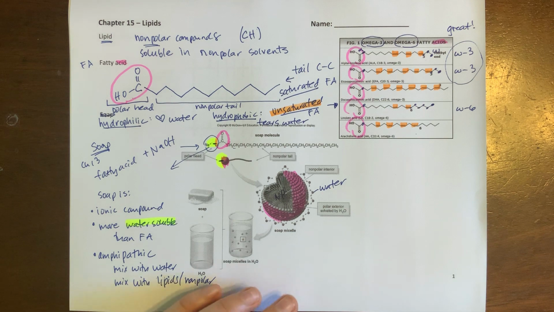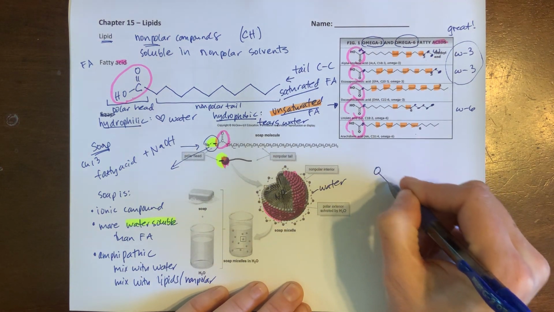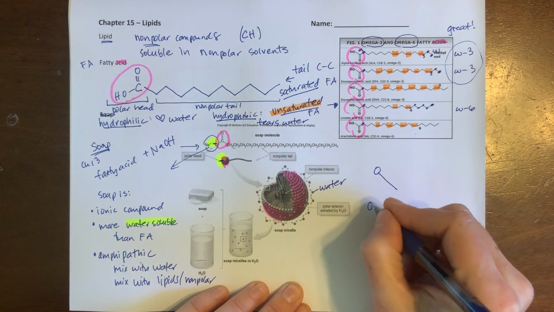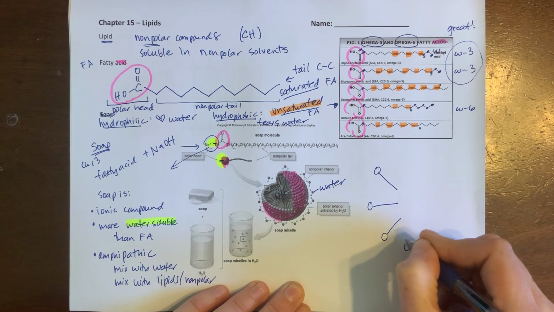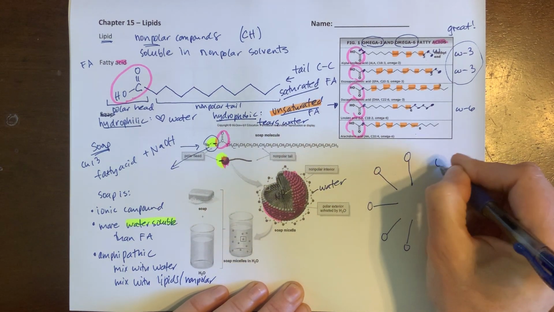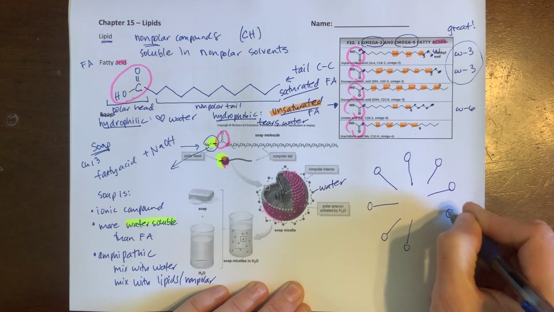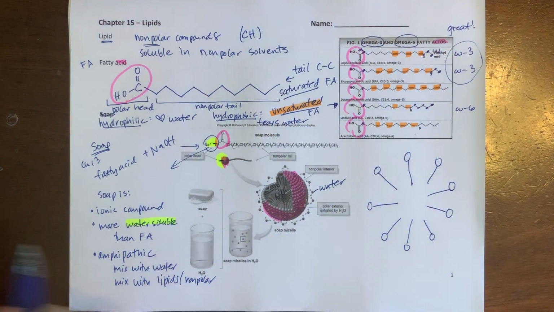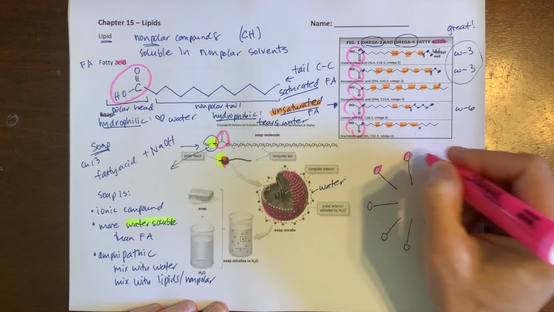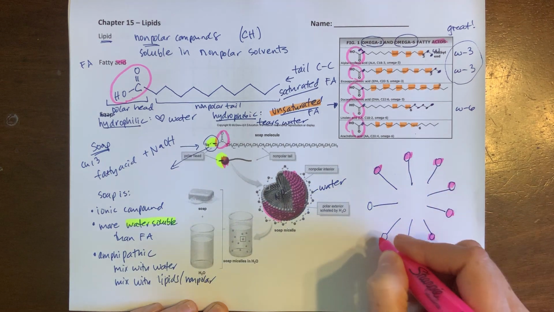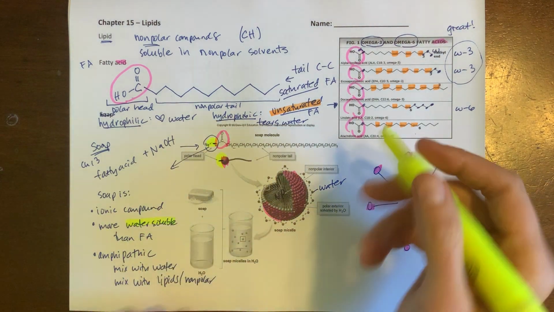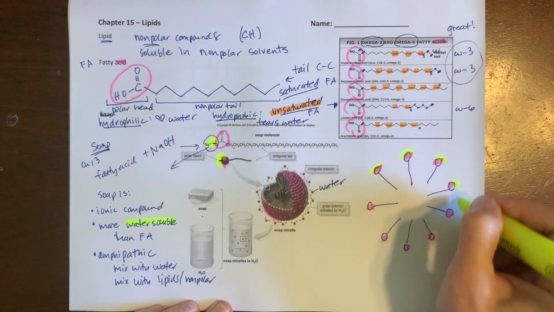So let me draw you an even simpler picture of this. So if I take just kind of a two-dimensional cutout of this, and I have my soap molecules, they arrange themselves in this sphere because like dissolves like, or like mixes with like. So I have all of my little COO heads, and don't forget they're all negative, so they all have a charge on them.